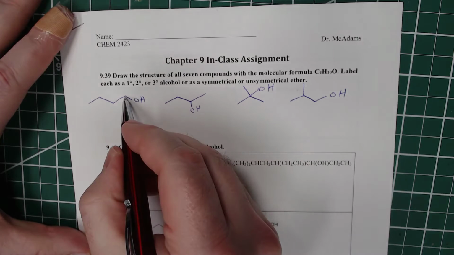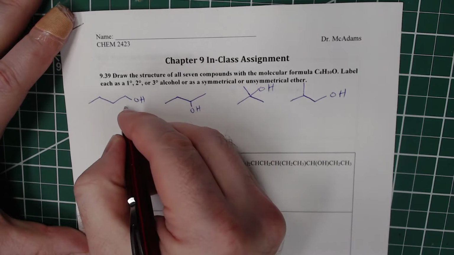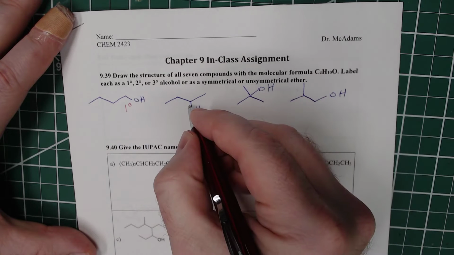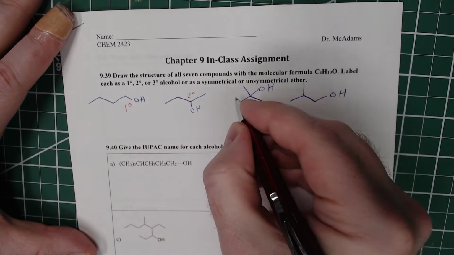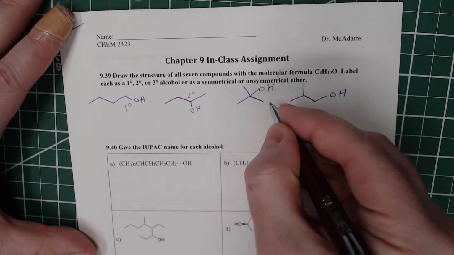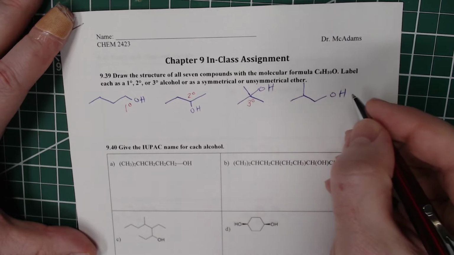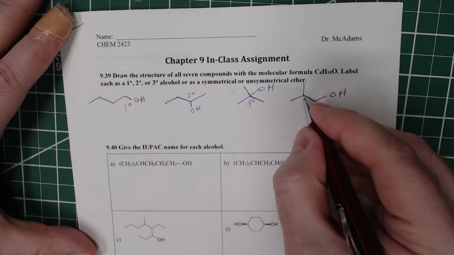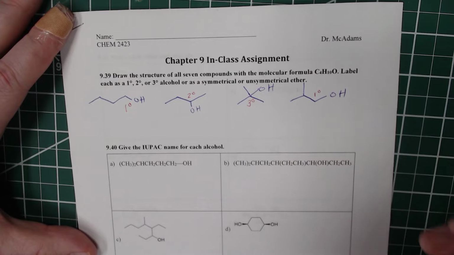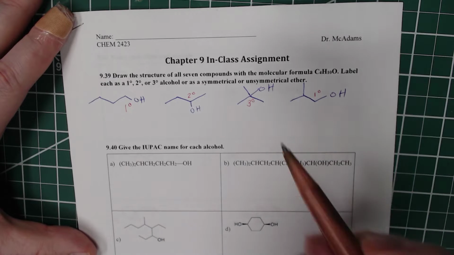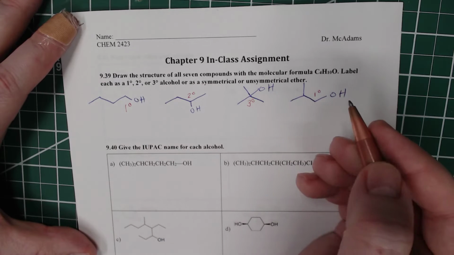So this carbon is only attached to 1 other carbon. So this one is primary. This carbon is attached to 2 carbons. So this one is secondary. This carbon is attached to 3 different carbons. So that one is tertiary. And then this carbon is attached to 1 carbon. So this one is primary. So we have 1 of each of those examples.